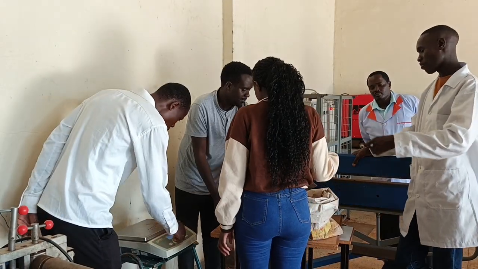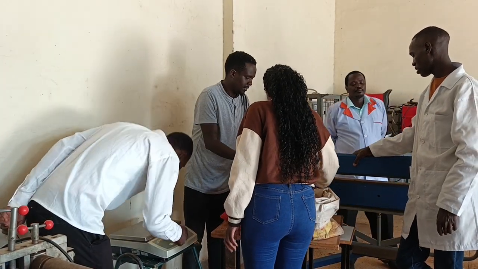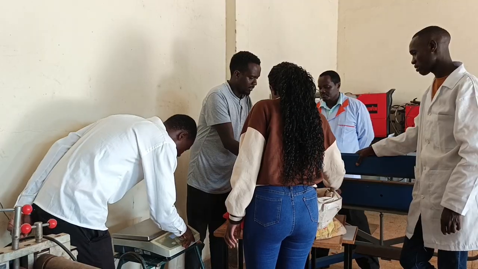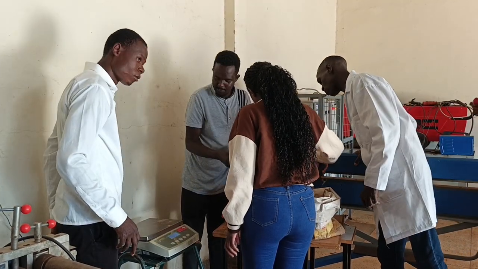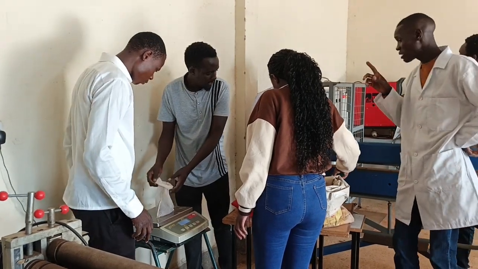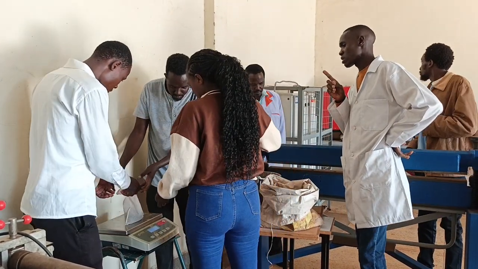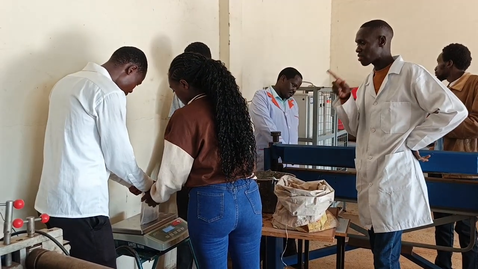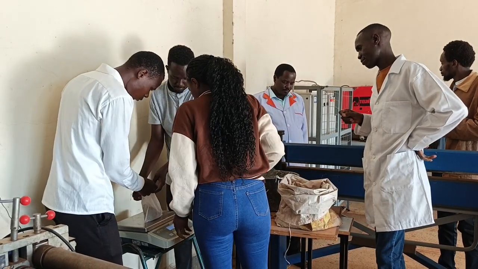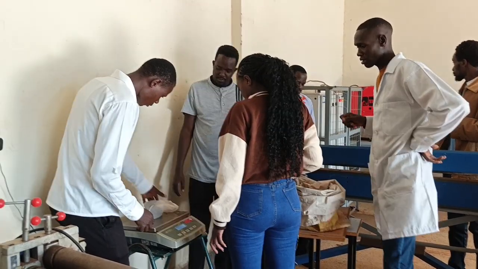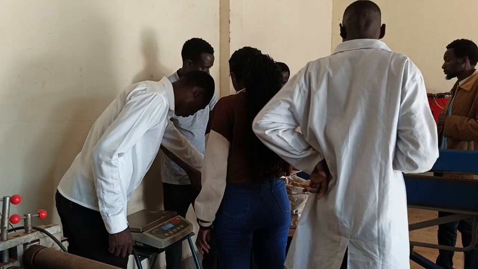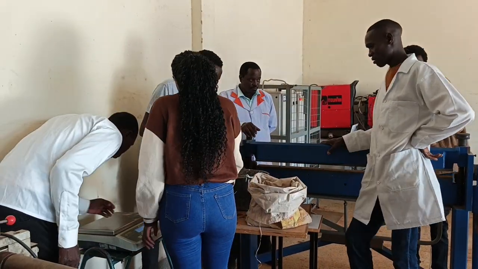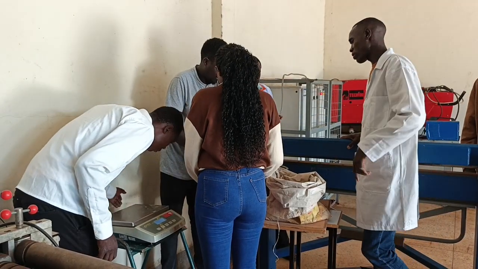So you can do for the sand. You can measure the sand. It should give you 1,000 grams. We have 1,000 grams? Yes. Correct. So now you can measure.